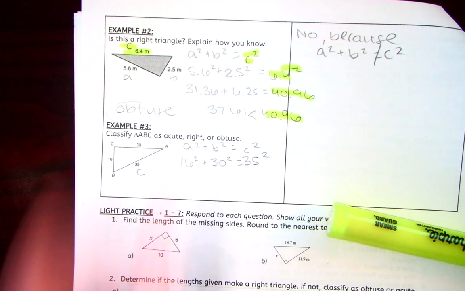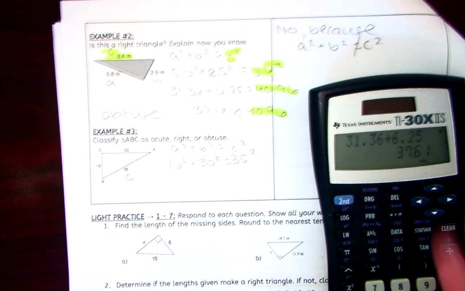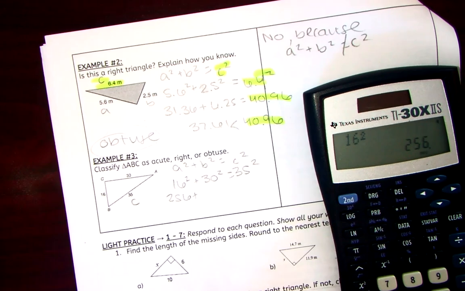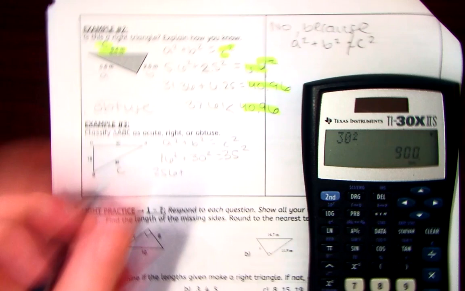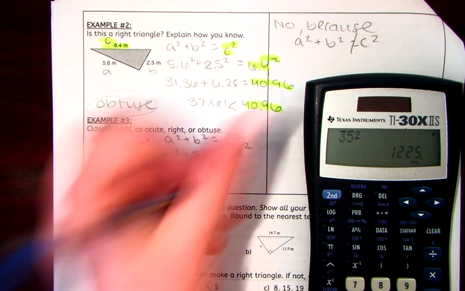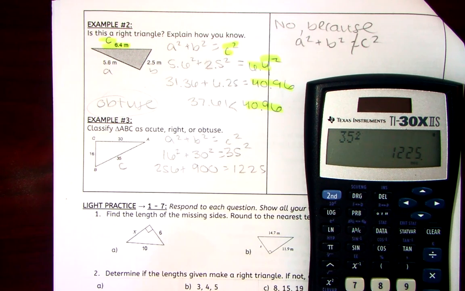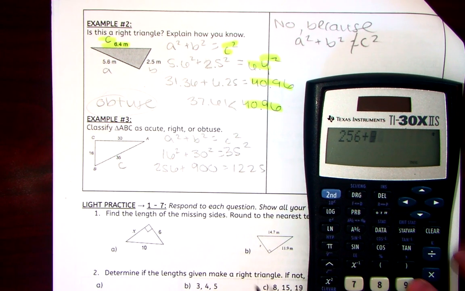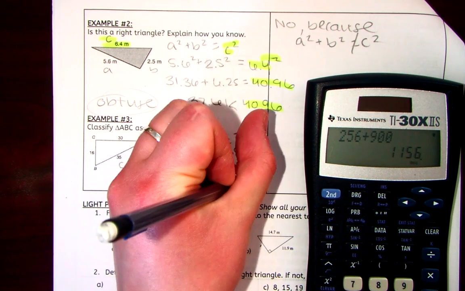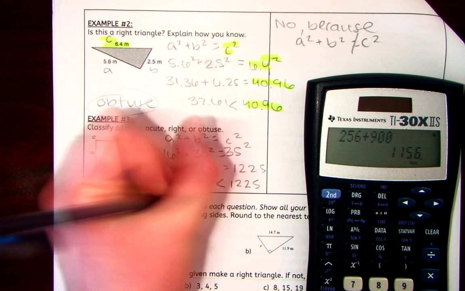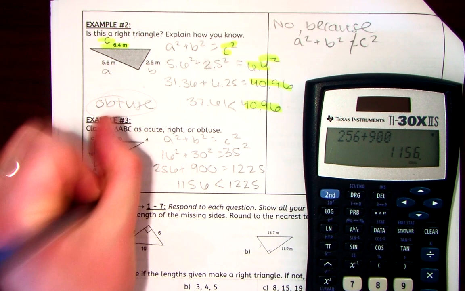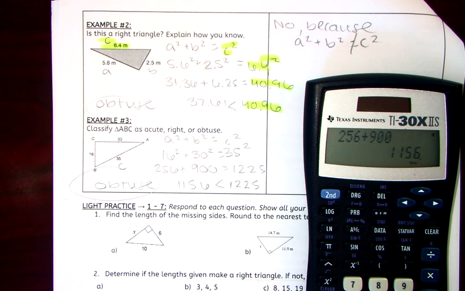Let's see what happens. 16 squared is 256 plus 30 squared is 900. Let's compare that to 35 squared, which is 1225. What's 256 plus 900? It's 1156 compared to 1225. Oh, c squared ends up being larger, so this is an obtuse triangle. Okay?